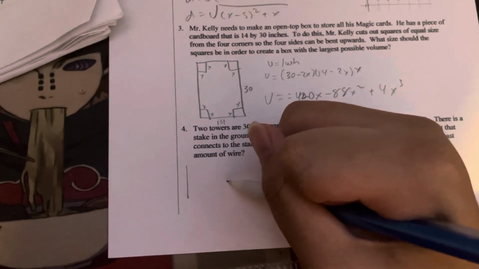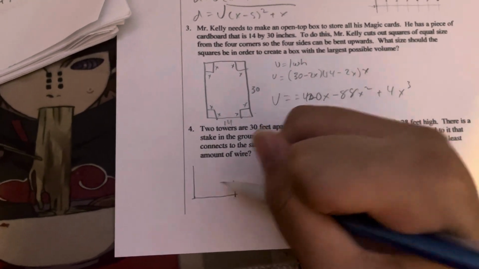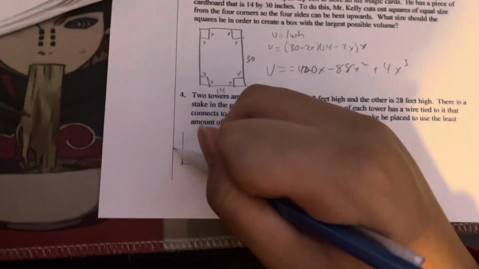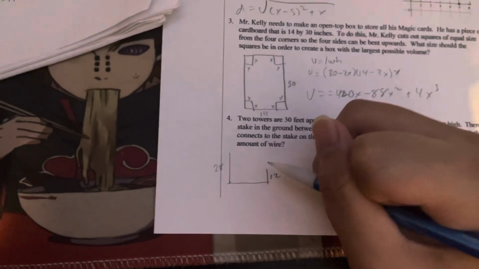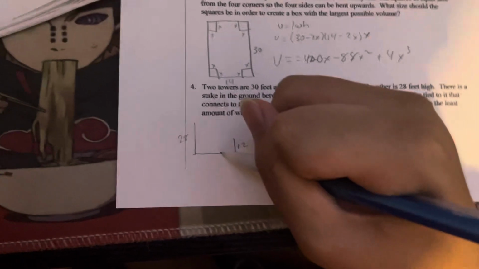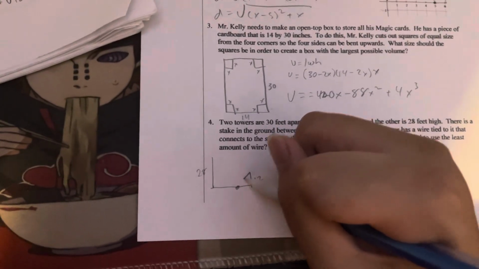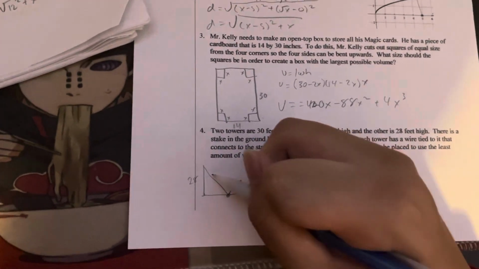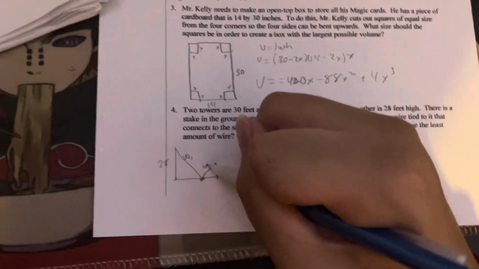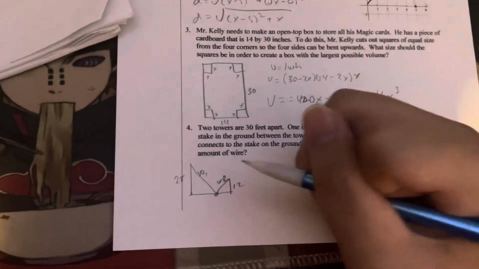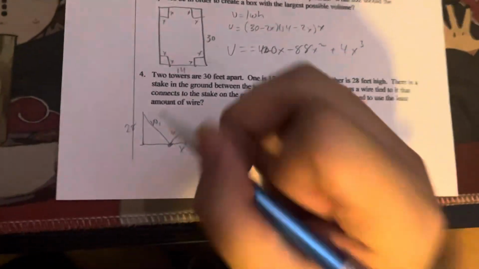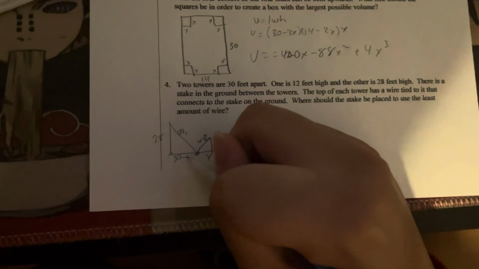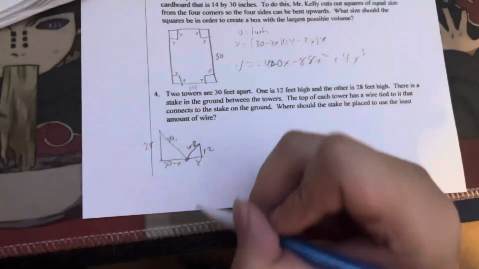First, we're going to draw our two towers. This is 28. This is 12. Let's draw a point in the middle where the stake is going to be connected. These are our wires. Call this wire 1 and call this wire 2. We'll call this distance in between the stake and the second tower x. And we'll call this 30 minus x, since the total is 30.